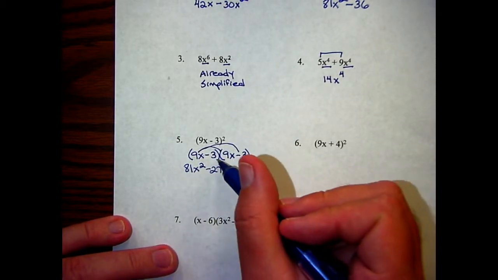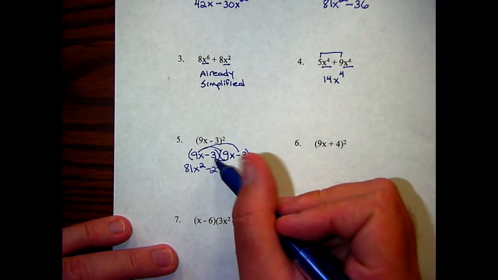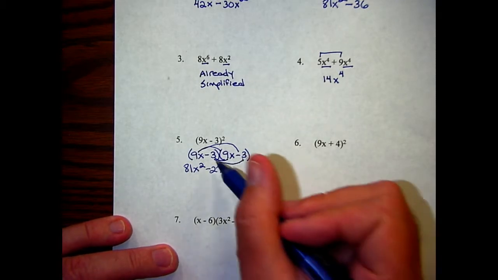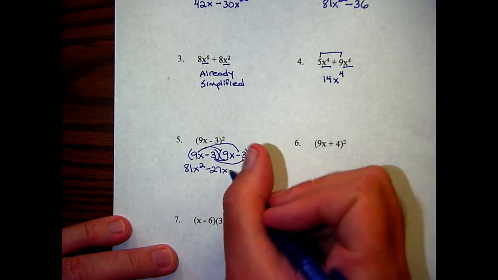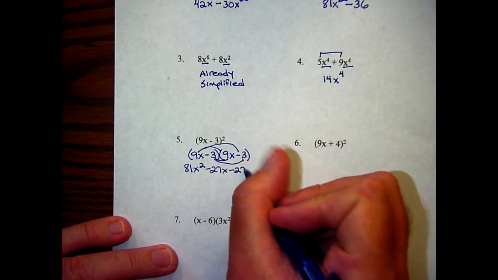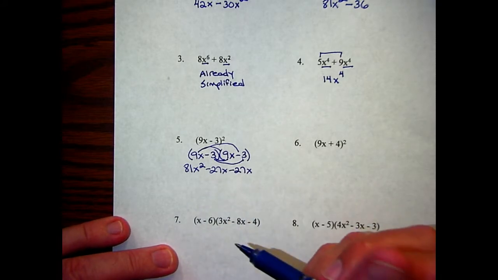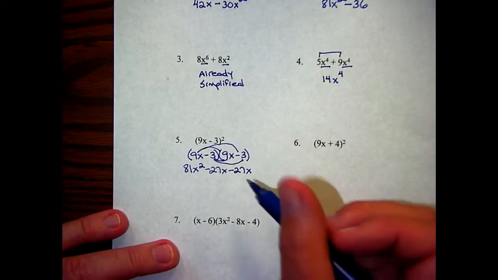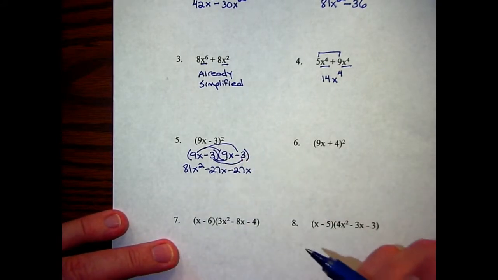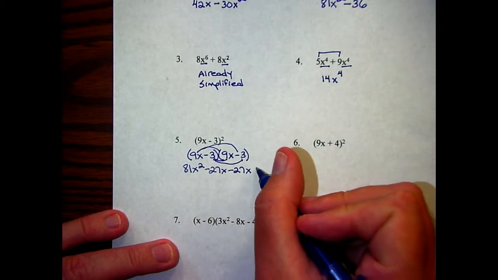Now I'm going to multiply negative 3 by both of these terms. So negative 3 times 9x is another negative 27x. So notice that those terms are duplicates of one another. And then we multiply negative 3 with negative 3, and that is positive 9.